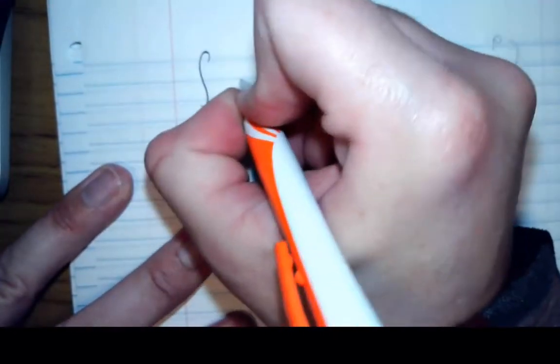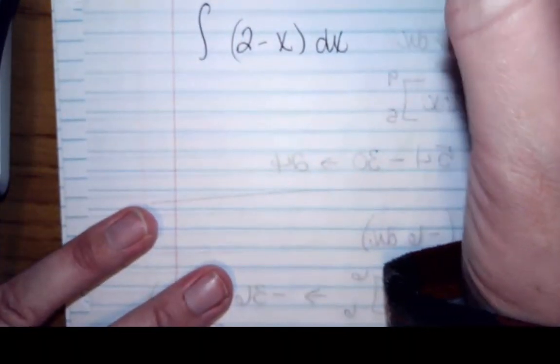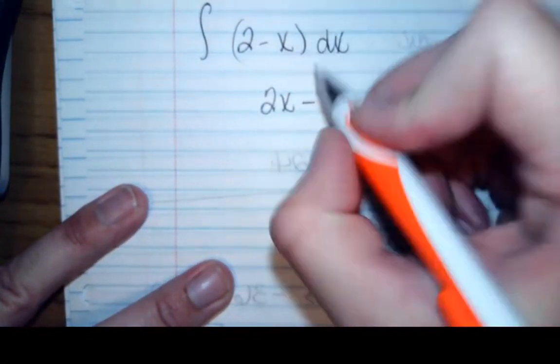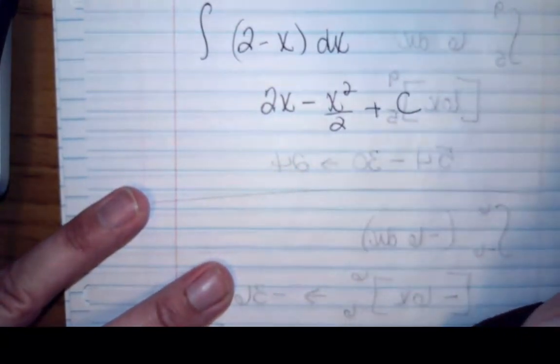All right, so let's try it again. We have 2 minus x dx. We're going to do the indefinite integral first. So the integral of 2 is 2x. The integral of x is x squared over 2, plus c.